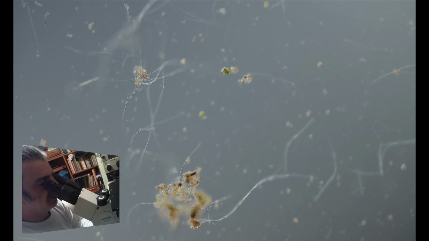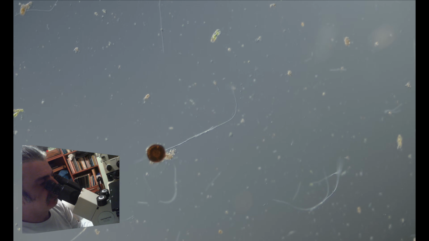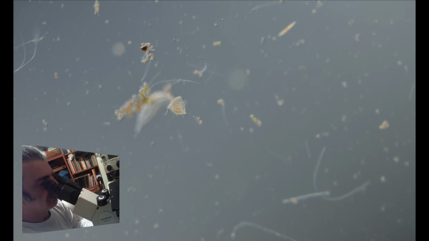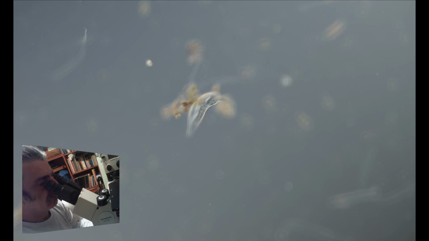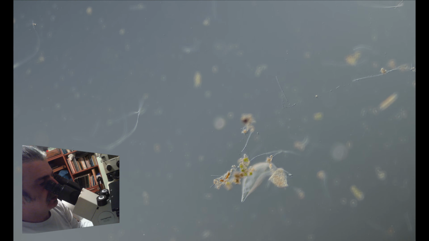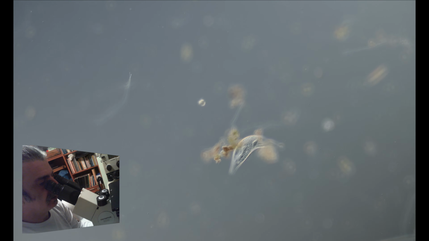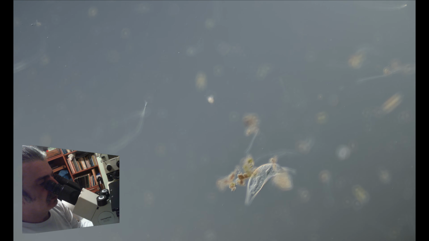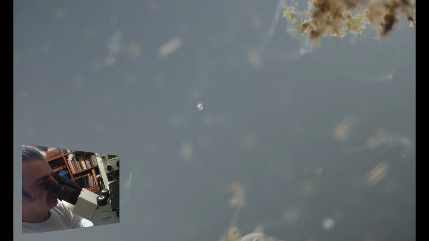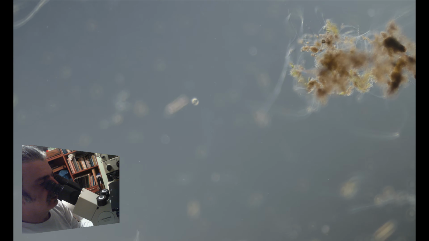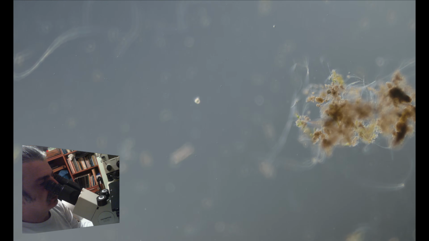And I can't find the Trachelomonas that I spotted earlier. Oh, here is another small ciliate, very common, called Halteria, and we can ID it from the way it moves and jumps around.